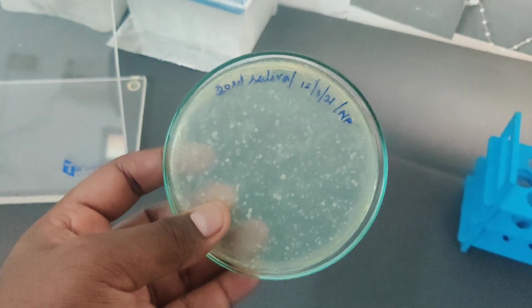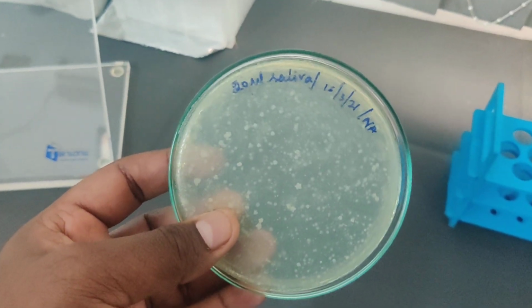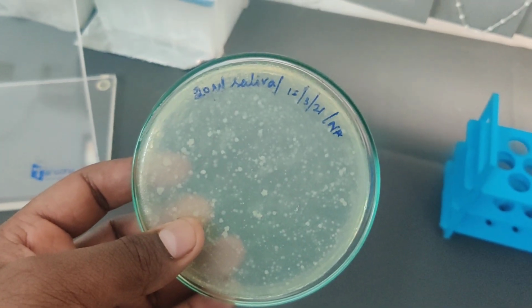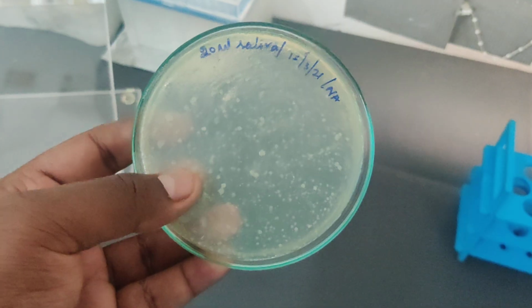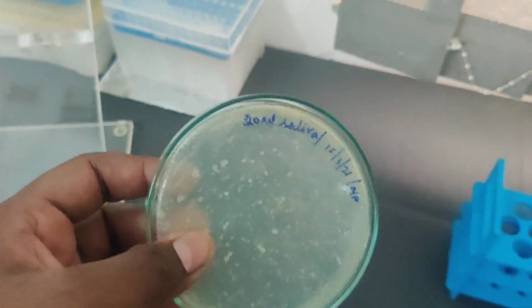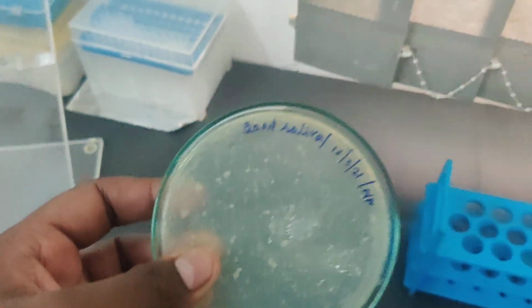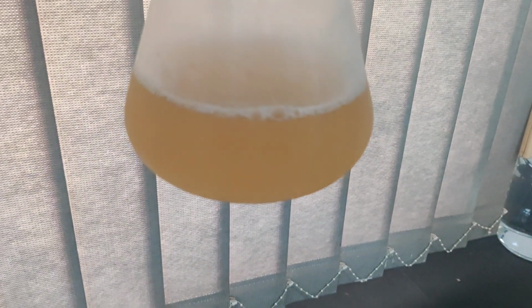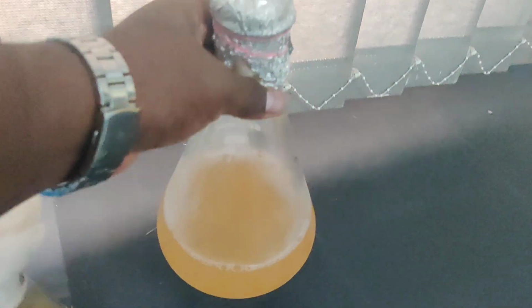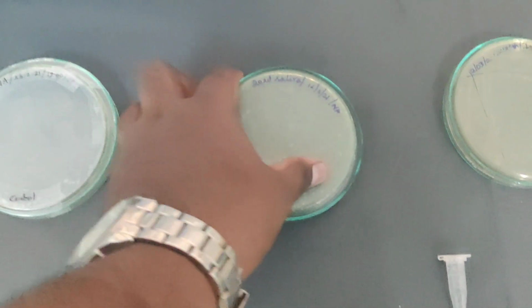Yesterday there was a question in your assessment, right? I asked whether you can visualize colonies in a liquid medium. How can you visualize colonies in a liquid medium? Colonies can only be seen in a solid or semi-solid medium. In a liquid medium you cannot see these colonies; you can just see a suspension of cells. Take this as an example: you can see the suspension of cells, not the exact colonies. You can see the colonies only in a solid medium.